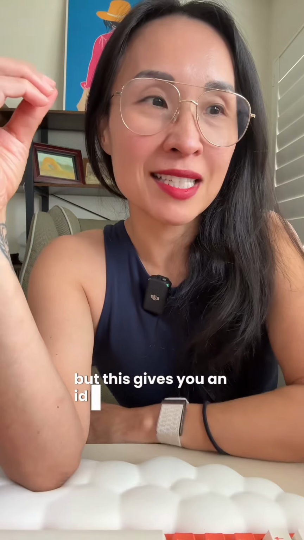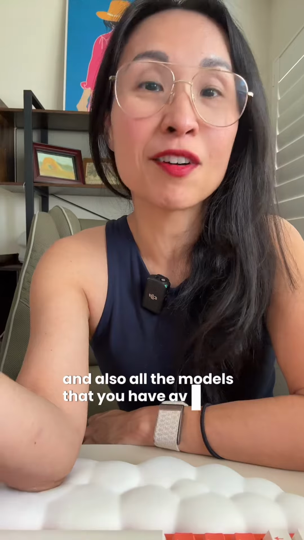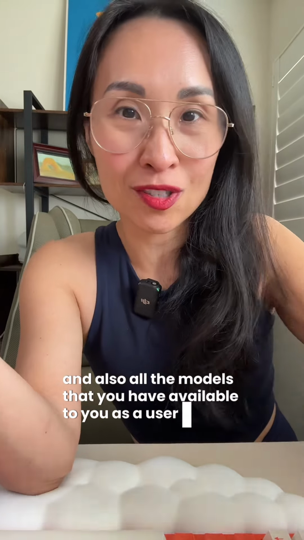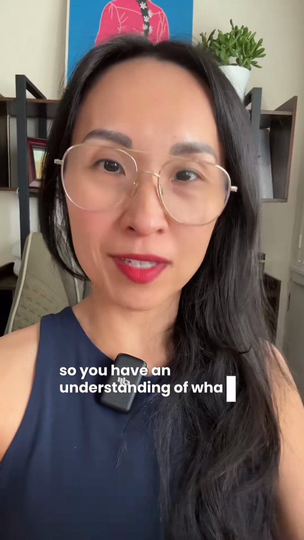But this gives you an idea of how different models will answer, and also all the models that you have available to you as a user. Try this out in ChatGPT with other tasks so you have an understanding of what it's actually good for and what you like.